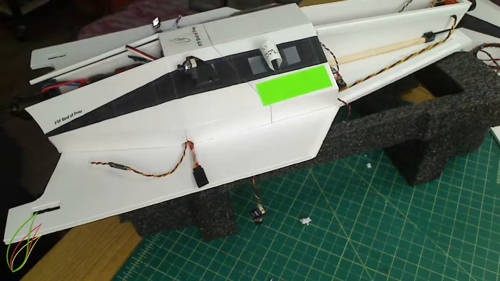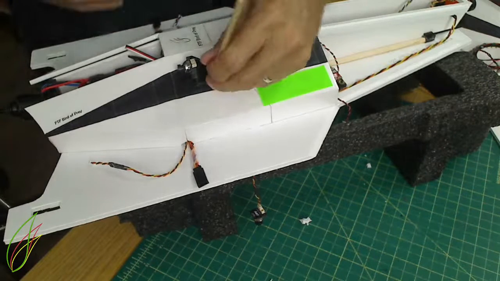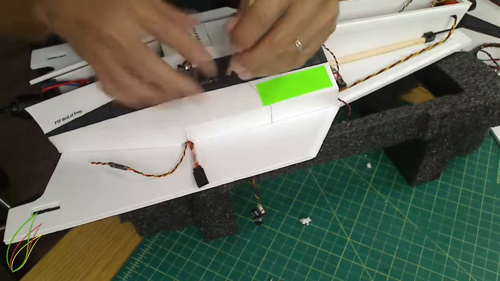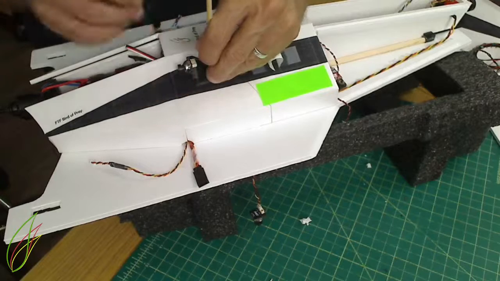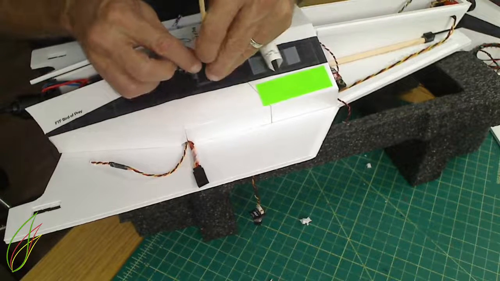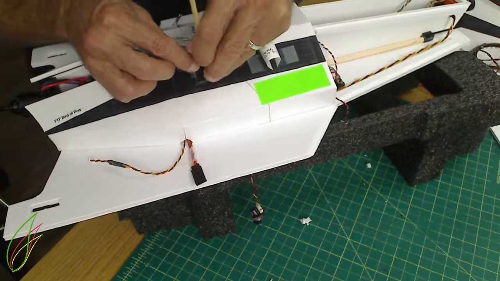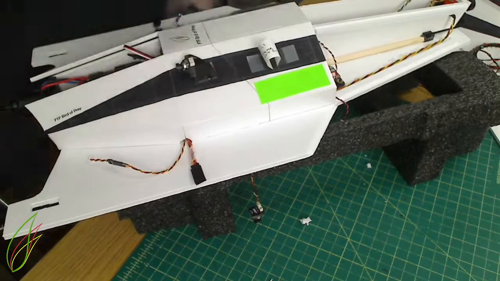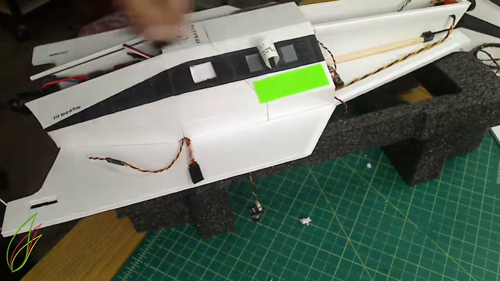So, the reason that I want to do this first is because before we glue the parts, we actually have to wire the cable through here. So now I'm going to poke this where this hole is. That's where the cable is supposed to come out. This cable here.